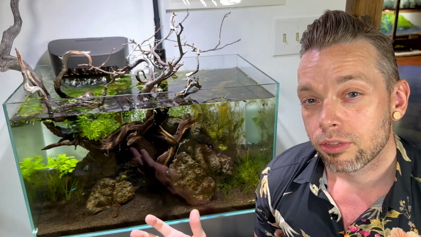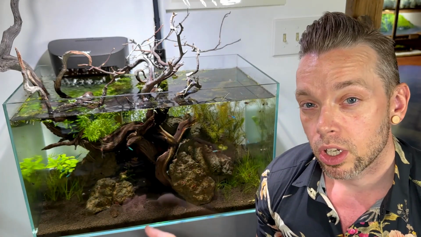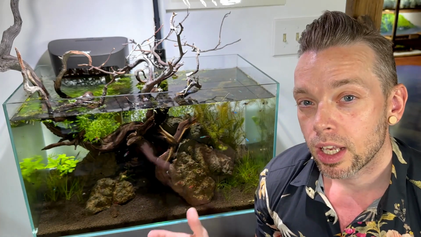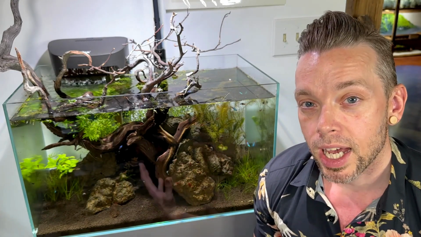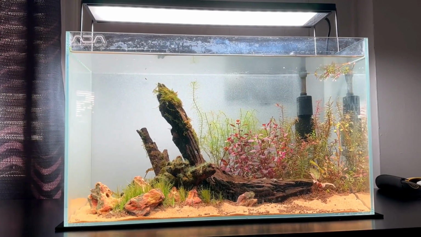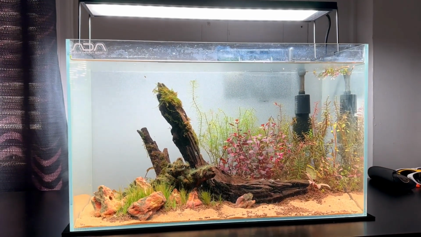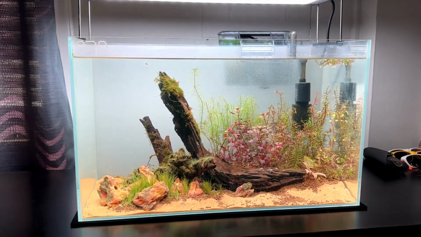So aquasoils can afford you a variety of plants. You can grow pretty much any plant with aquasoil, but you'll have to wait anywhere from a week to a month before you can add fish to this tank. And if you already don't have a cycle in your tank, you can't add fish anyway. So really, it's not that big of a downside.